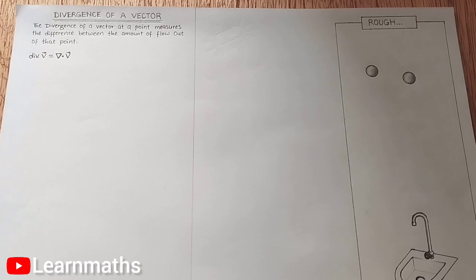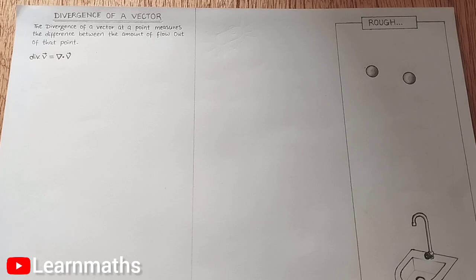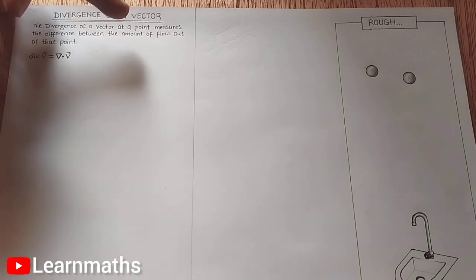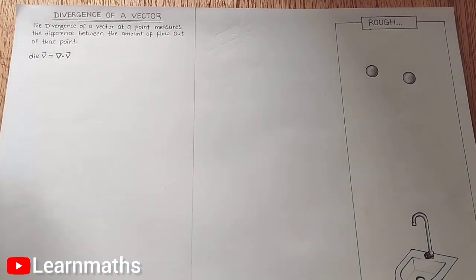Today we're going to look at the topic, divergence of a vector. Now, the divergence of a vector at a given point, any point, measures the difference between the amount of flow out of that point and into that point. It measures the difference between the flow of the vector quantity itself out of that point and into that point.